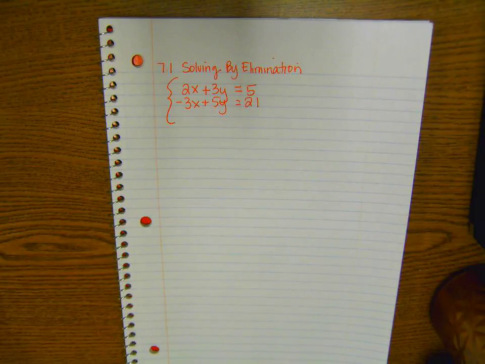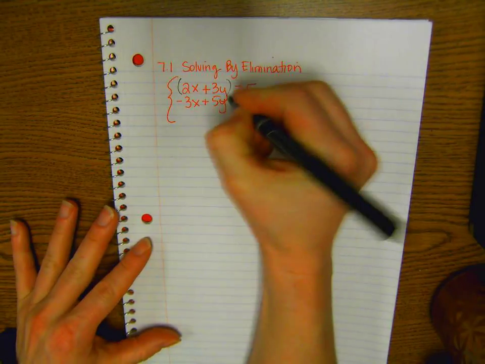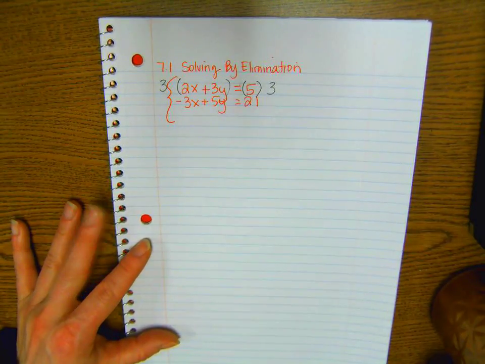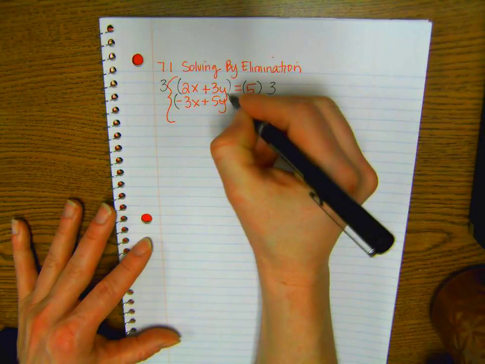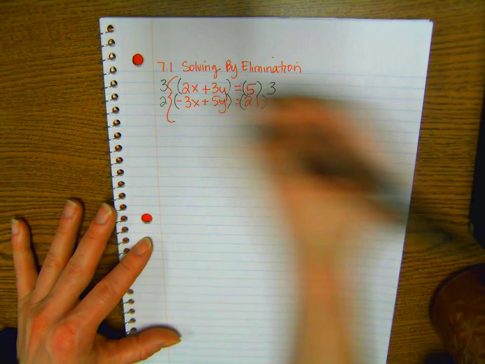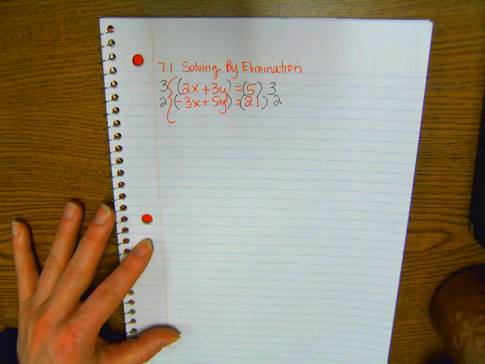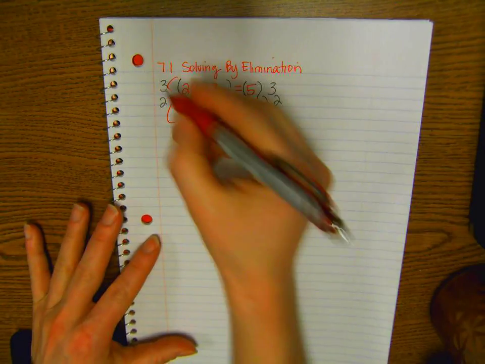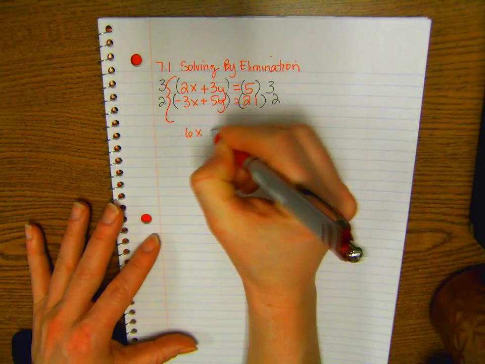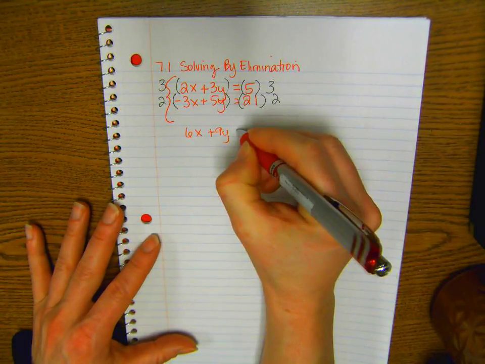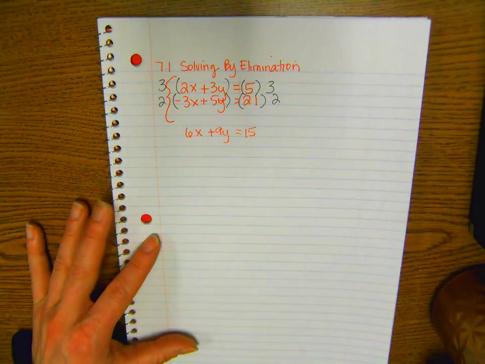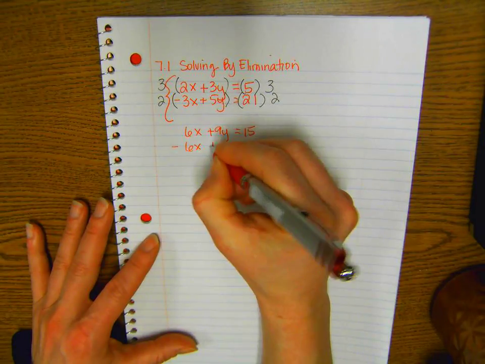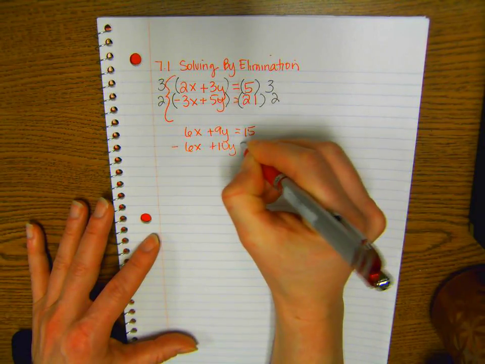Okay, so let's do that. We're going to multiply, and this has to be both sides of the equation, by 3 on the top, and by 2 on the bottom. So then our new system is 6x plus 9y equals 15, and negative 6x plus 10y equals 42.